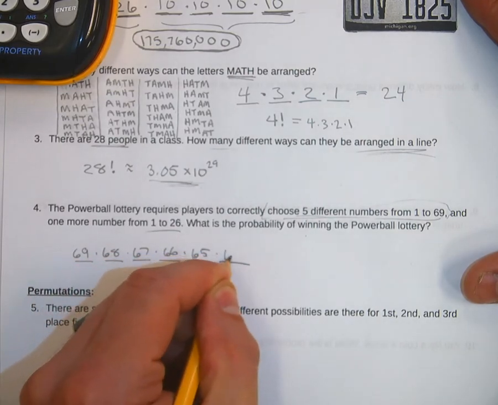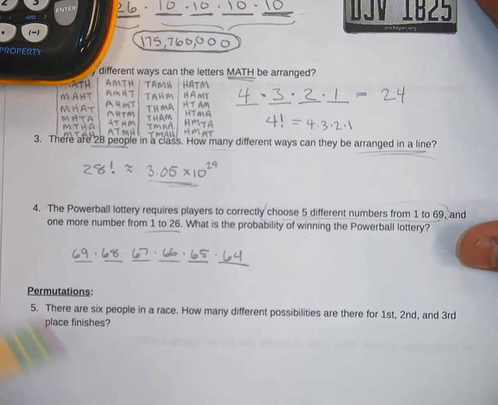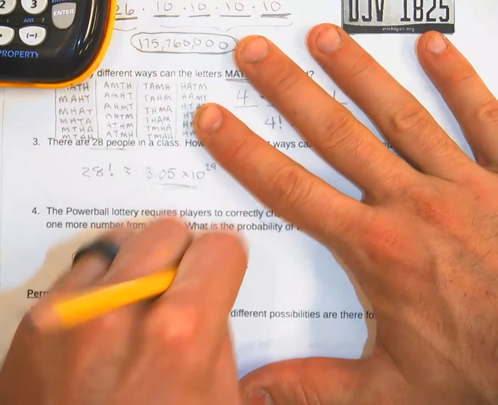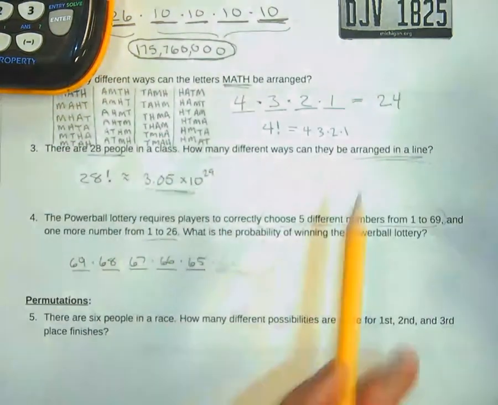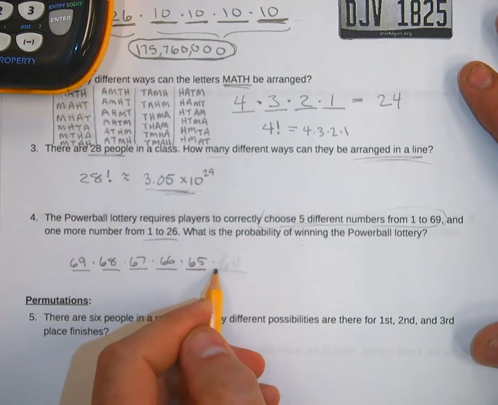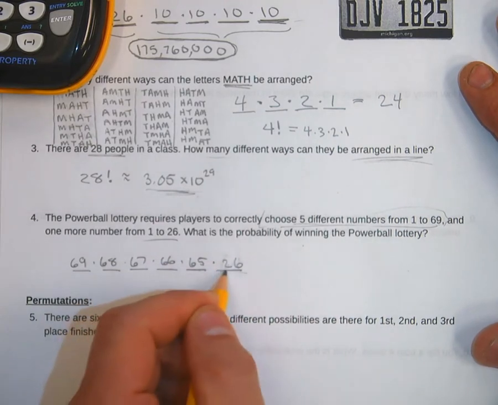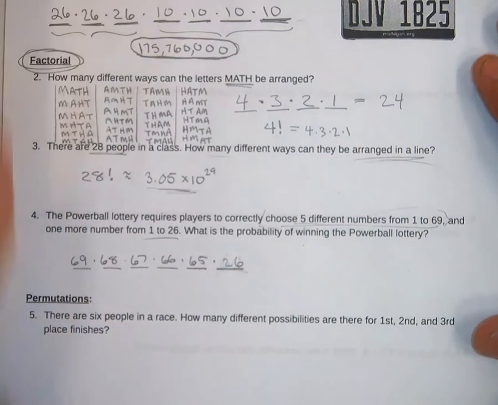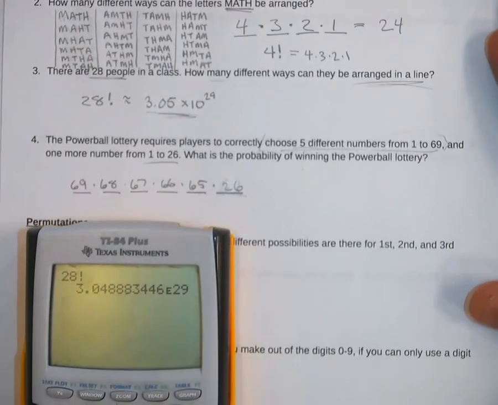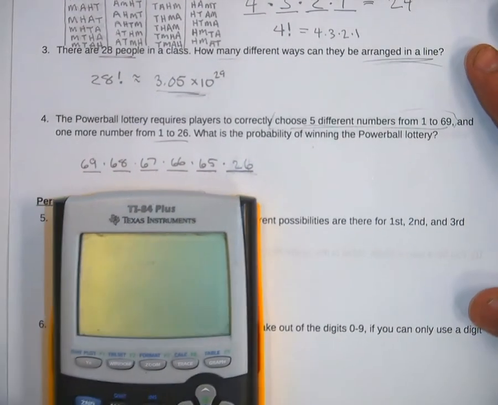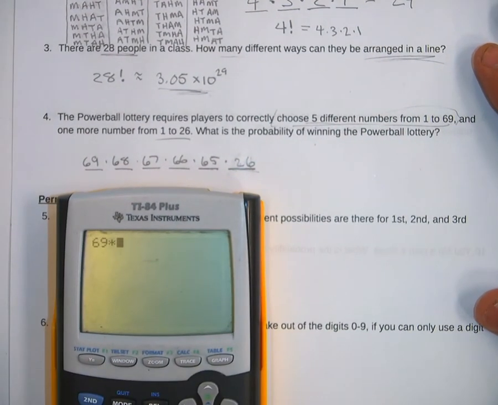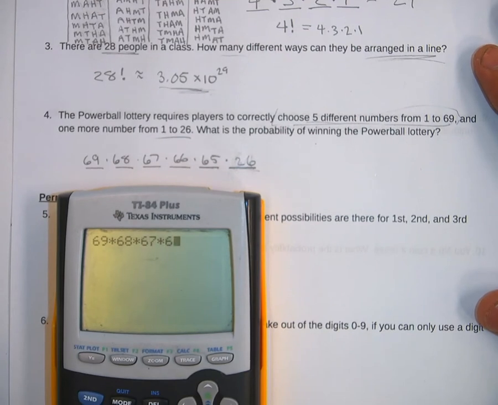65 times 64. Wait, did I do that wrong? Yes, sorry. I can count. 5 numbers between 1 and 69, and then the last number is between 1 and 26, so there's 26 options there. Why don't you go ahead and grab a calculator and see how many different possibilities there are for picking the lottery. You got 69 times 68 times 67 times 66 times 65 times 26.